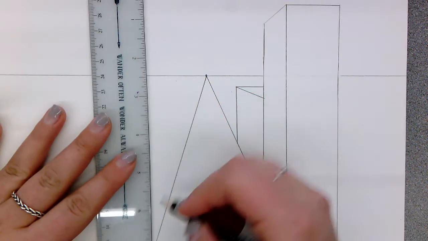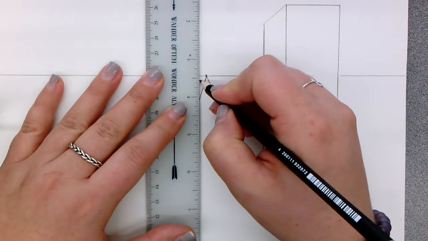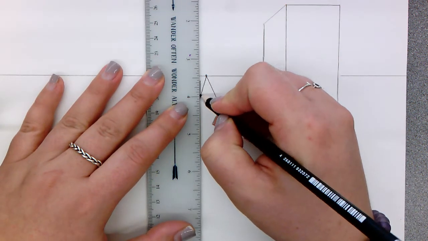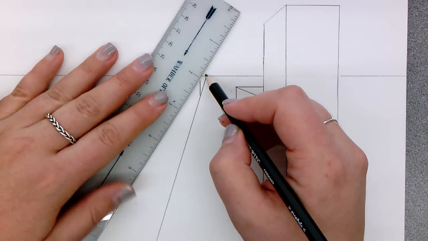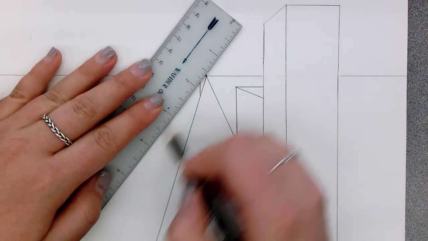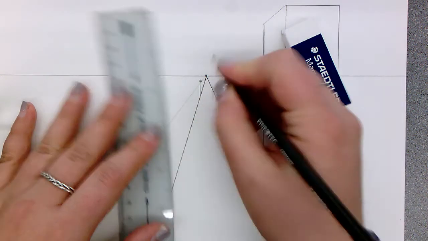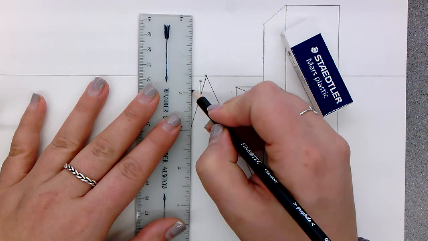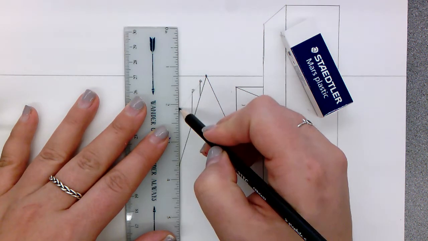You could also add details like light posts along, remembering that you'd want them to be smaller as they go into the distance. So you could even do a very light vanishing line as you create little light posts coming into the foreground.